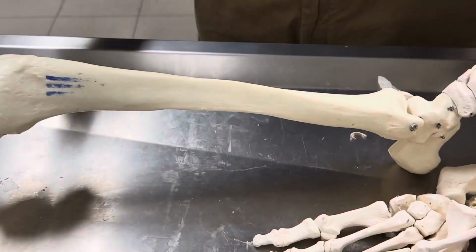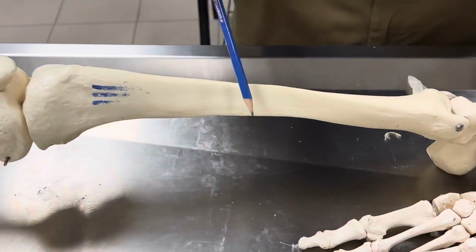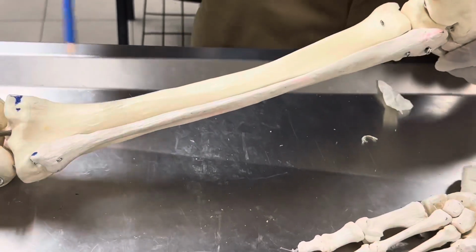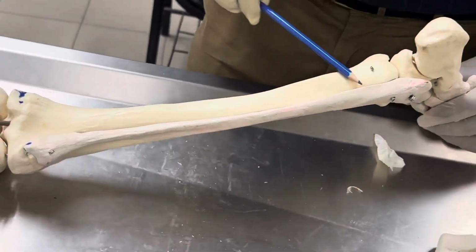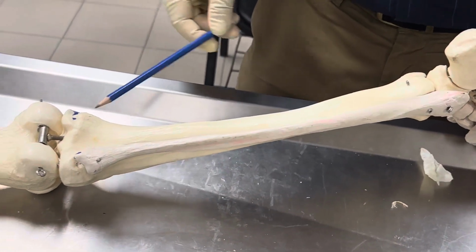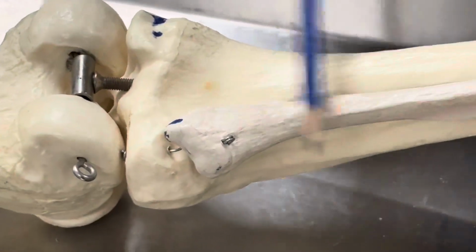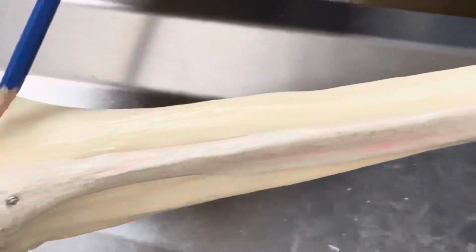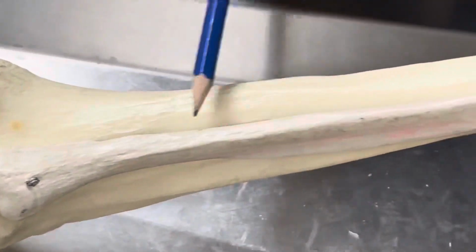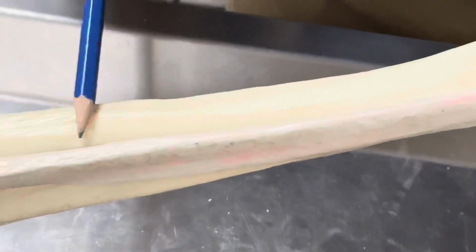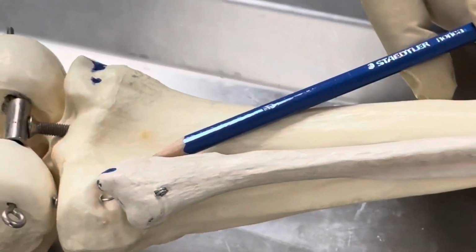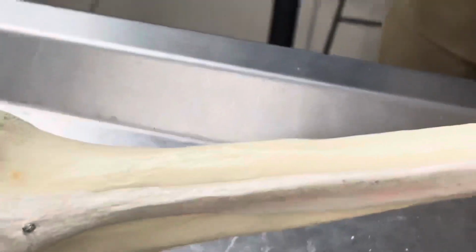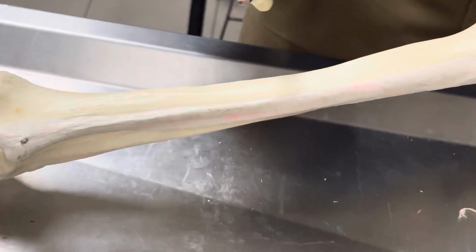Okay. Now, this is the medial surface, this is the lateral surface, and then this is the posterior surface of the tibia. On the posterior surface of the tibia you will see there is an oblique line, and this line is actually dividing the posterior surface into an upper triangular area and this lower part. Now this line is called the soleus line, and it gives attachment to one of the muscles of the posterior compartment of the leg that we used to call the soleus muscle.